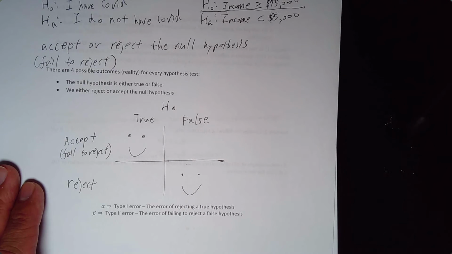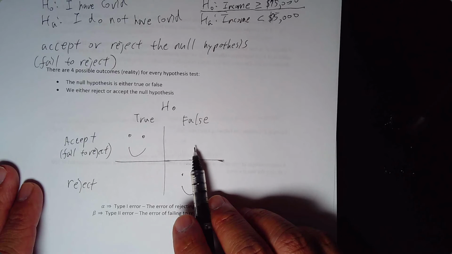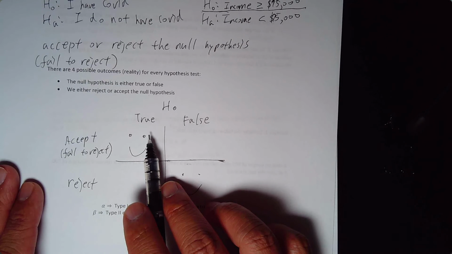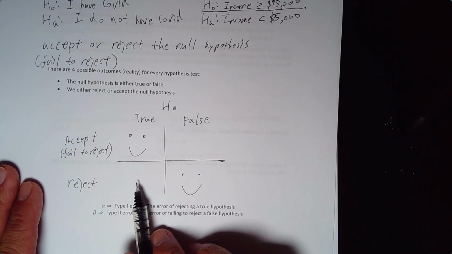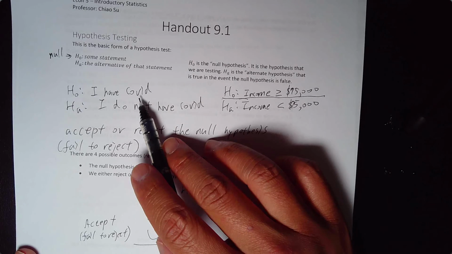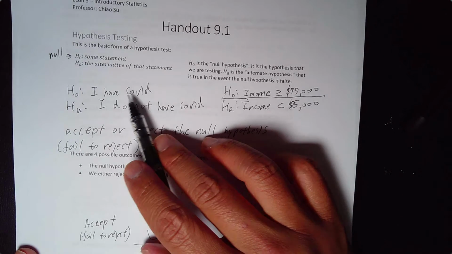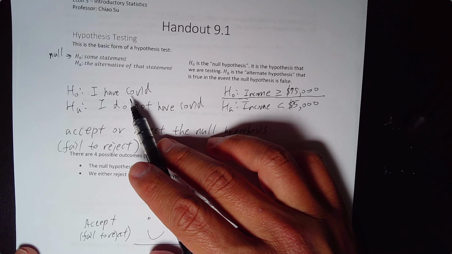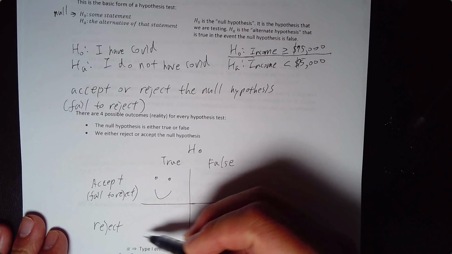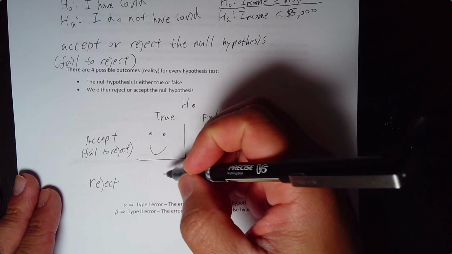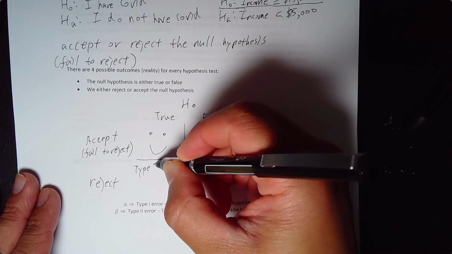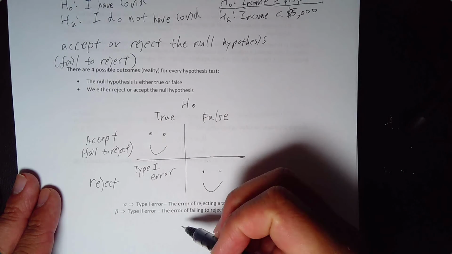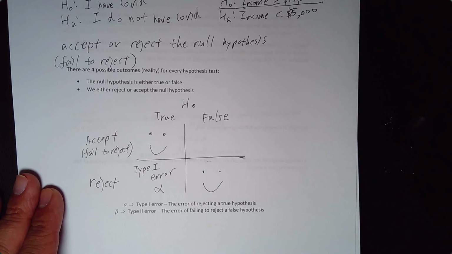Okay. However, we run into an error if we have one of these two outcomes. So, for example, if the hypothesis is true, but we ended up rejecting it. So for example, if you do have COVID, but then we rejected this, we get a false negative on your COVID test. That would be an error. We call this kind of error a type 1 error. A type 1 error is when you rejected a true hypothesis, and we'll indicate that with the Greek letter alpha.